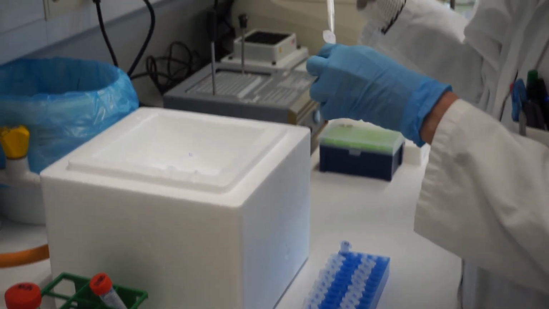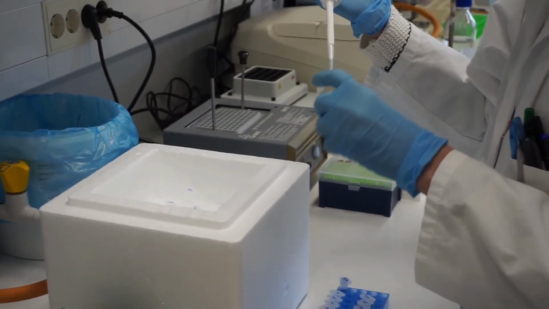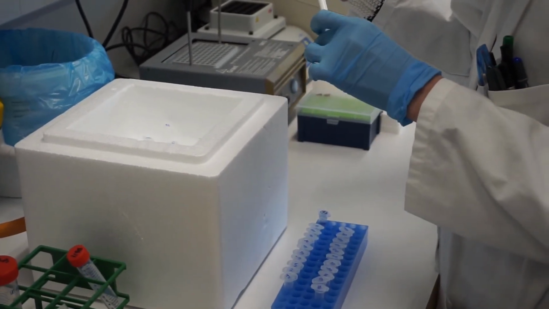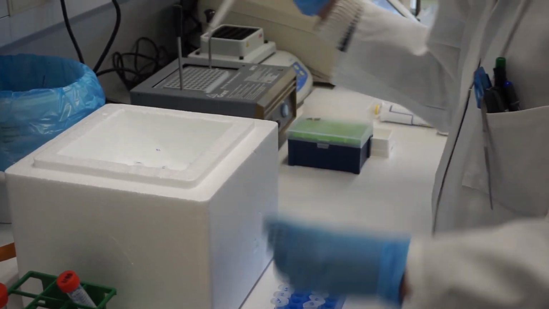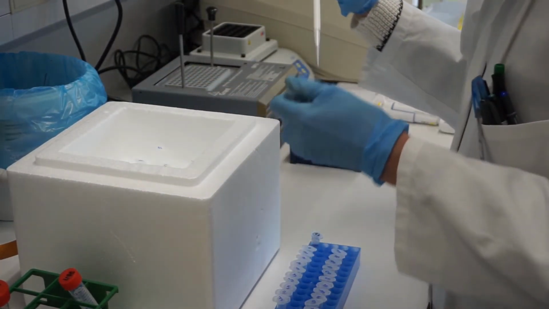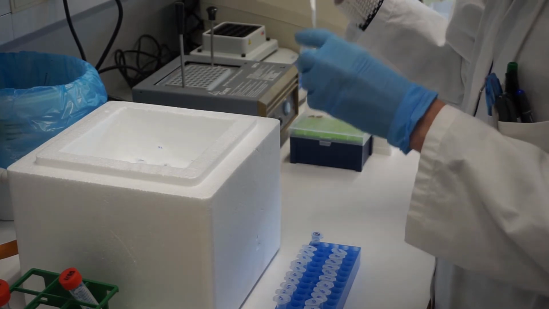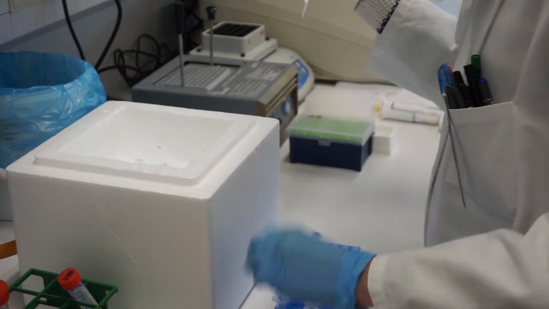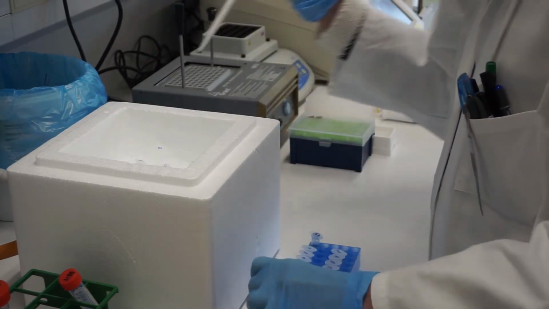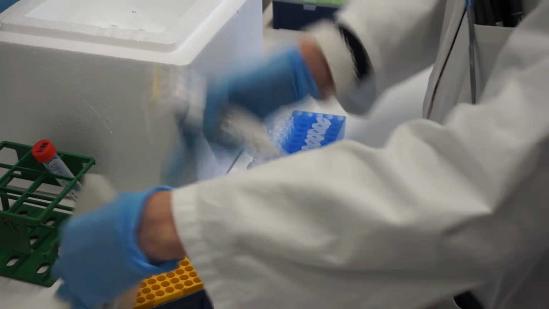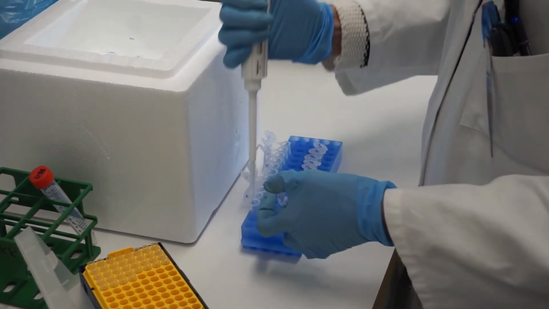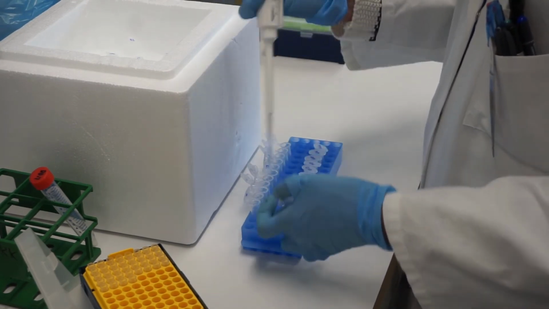Transfer 16 microliters of the cleared lysate and add 4 microliters of 5x SDS loading dye. Do not boil the samples.